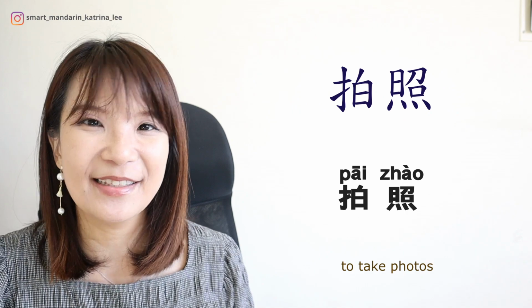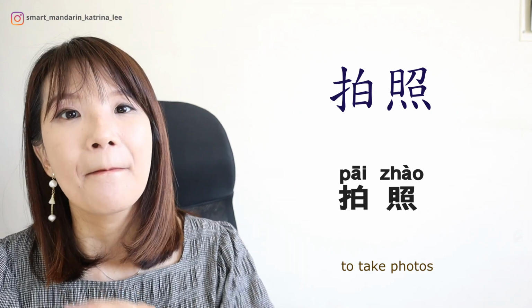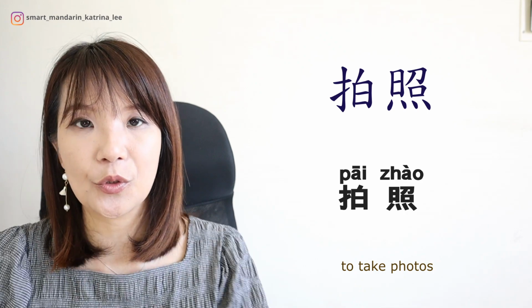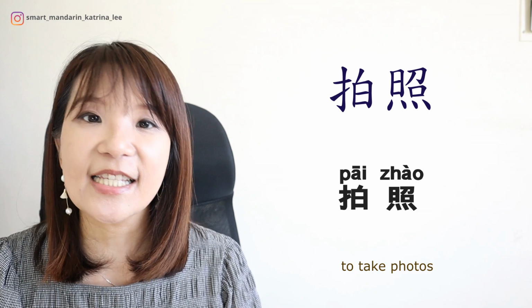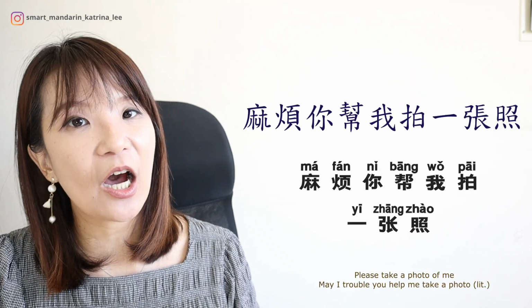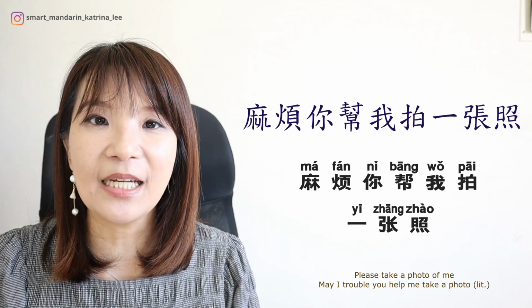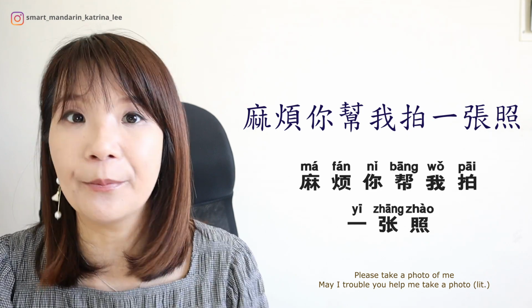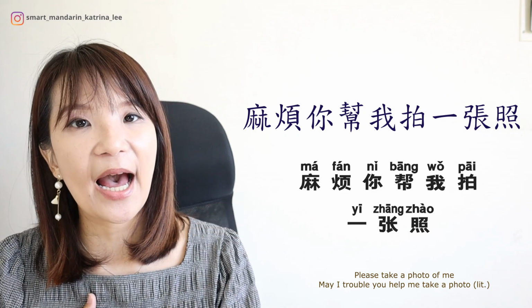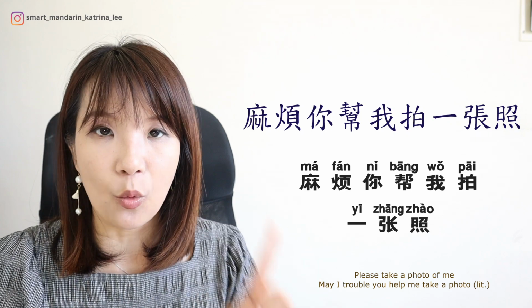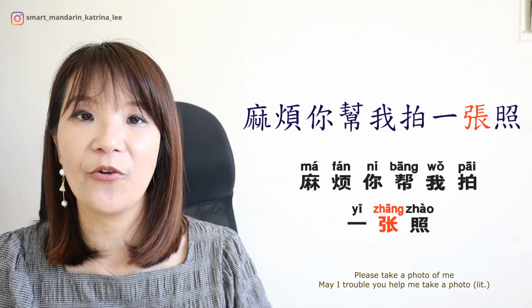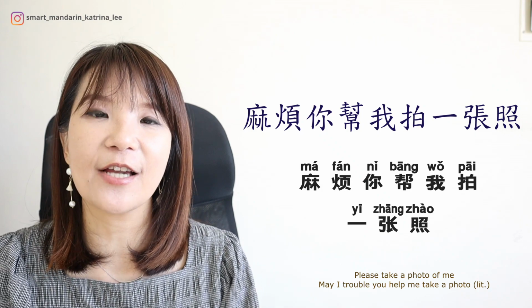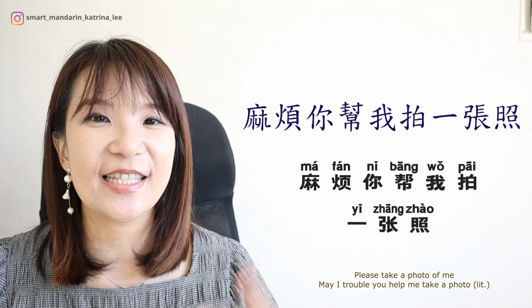Next one, to take a photo. 拍照. 拍 meaning to take, to film, and 照 is photo, so to take a photo. Example, 麻烦你帮我拍一张照. 麻烦 meaning trouble or troublesome. 麻烦你, it's like 请你, so can I trouble you? 麻烦你帮我, help me. 拍一张照, 一张, one. 张 is the measure word for photos. 拍一张照, take a photo.